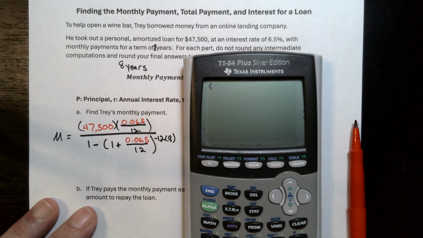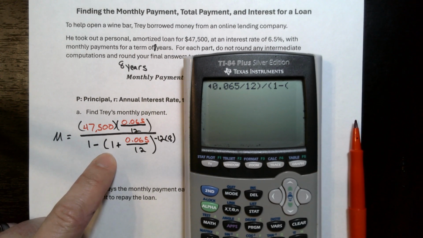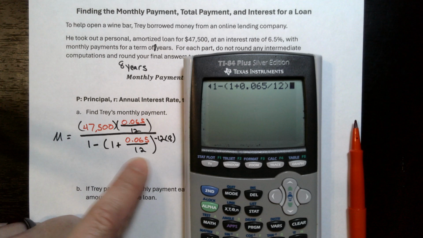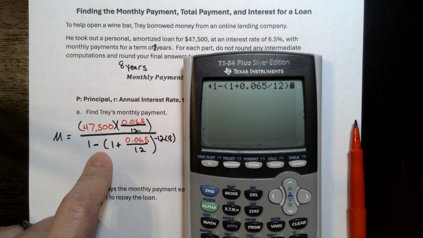So open parentheses, here's the 47,000 times, and let's do 0.065 divided by 12 and close the parentheses on the top. Okay, and then divide, open up another parentheses for the bottom, 1 minus, here's a second parentheses, 1 plus 0.065 divided by 12, close this parentheses, raise it to the power of negative 12 times 8, which is negative 96 if you want to type that in.